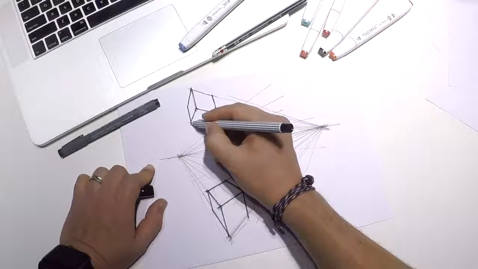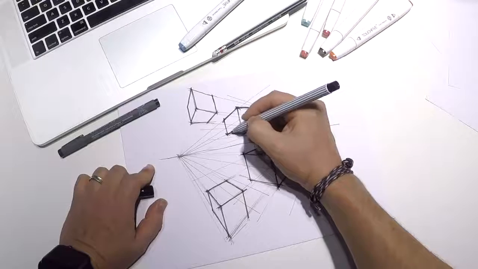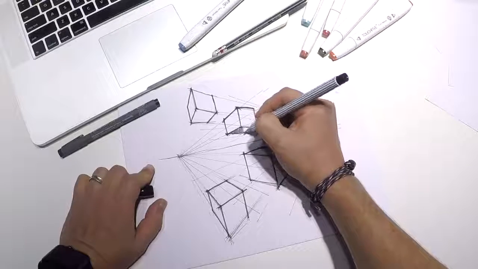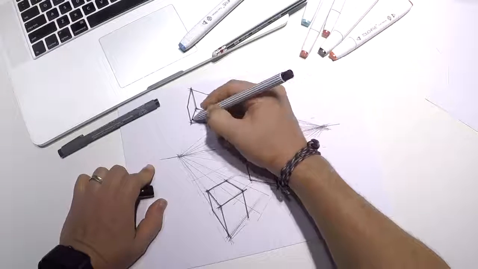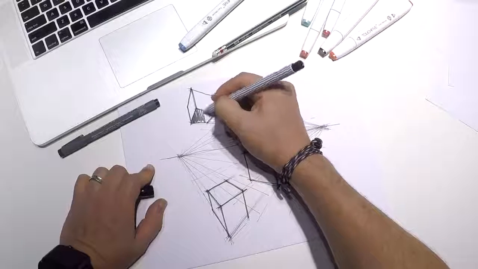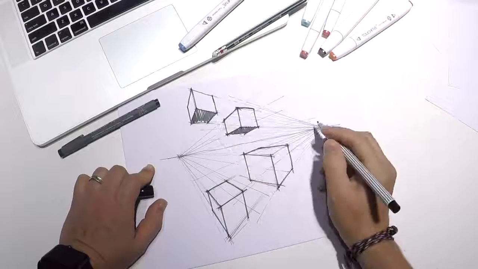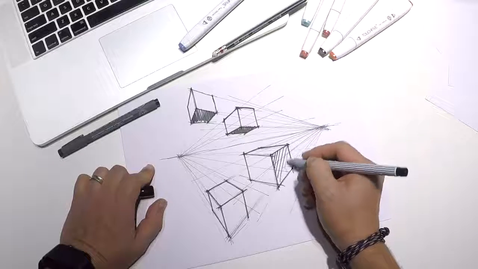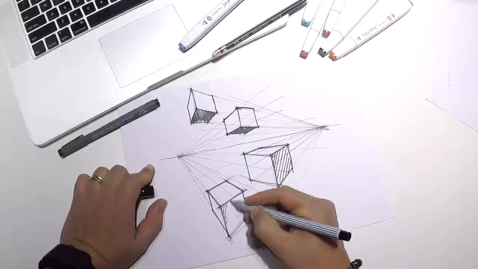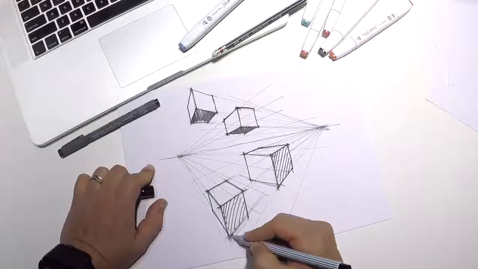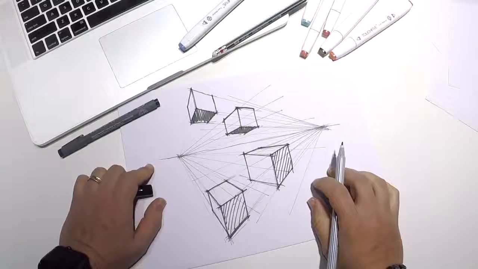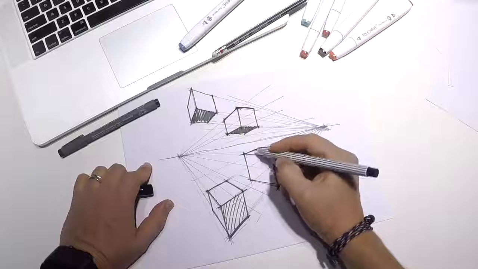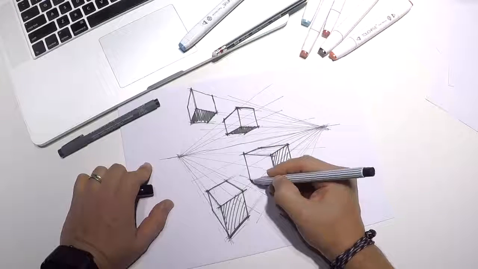So those objects are above the horizontal line. The horizontal line is an imaginary line which appears across the picture at the eye level. It's our eye level. Okay, a little bit more shading just to make it more visible.